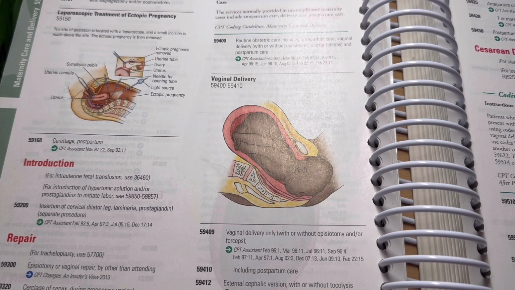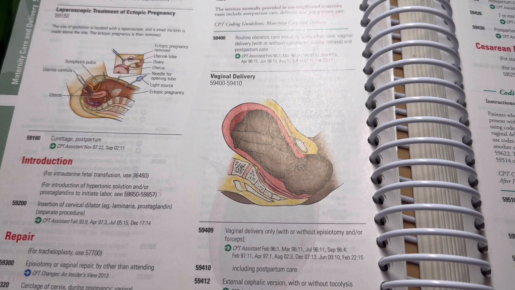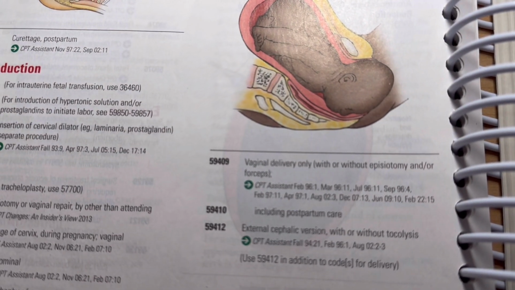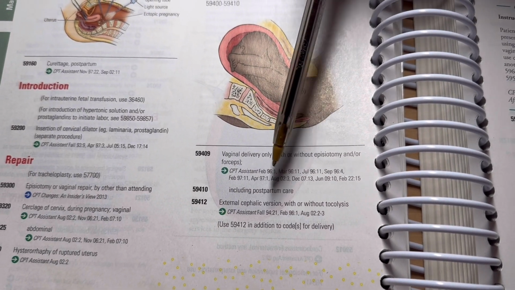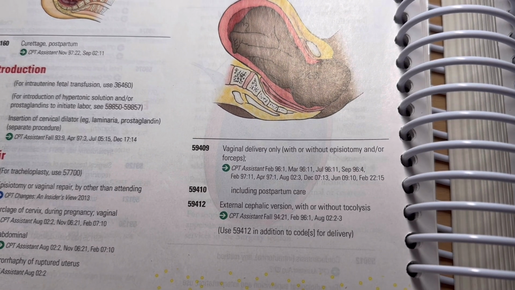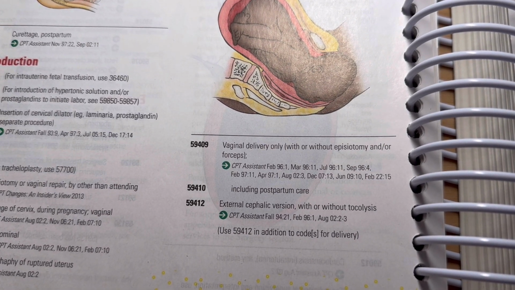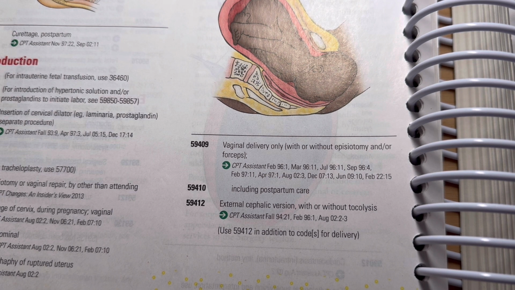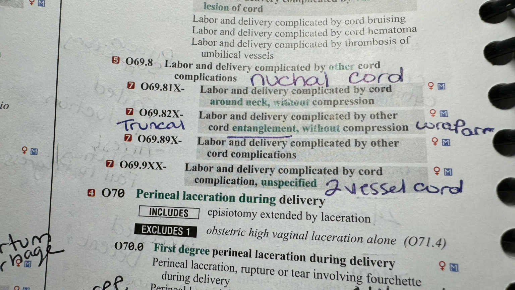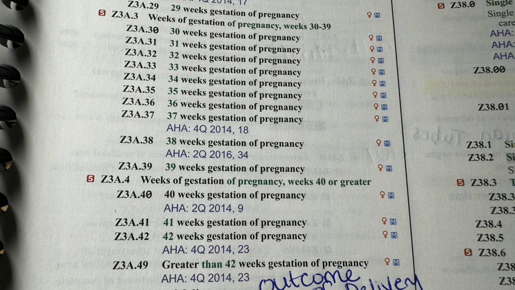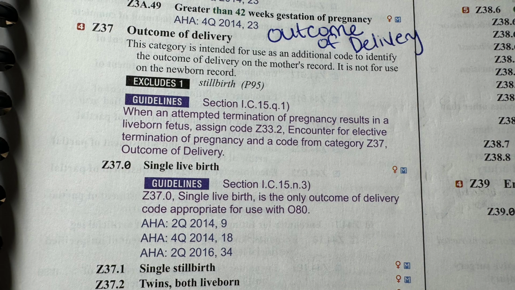And then my last delivery, we billed for vaginal delivery and included the postpartum care. So we did not include the prenatal visits, but they were already billed for. So that code is going to be the 59410. It'll read vaginal delivery only, including postpartum care. So 59410 is my CPT code, and for this delivery, there was a nuchal cord around the baby's neck. So that diagnosis is O69.81X0. She is 39 weeks and the baby was live born. So that is it.